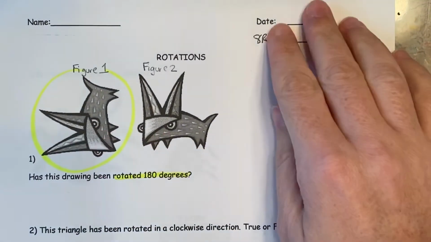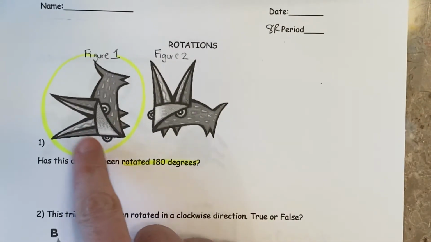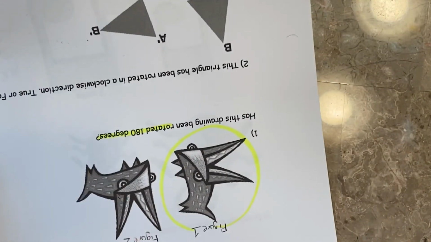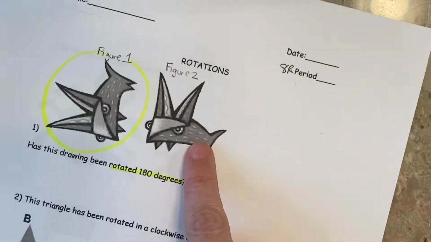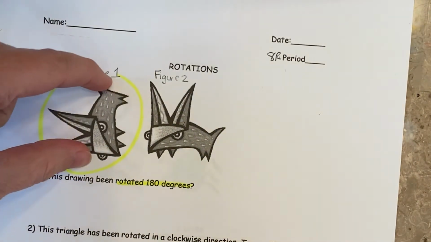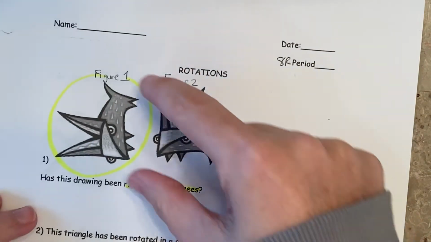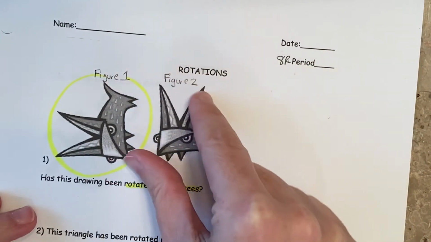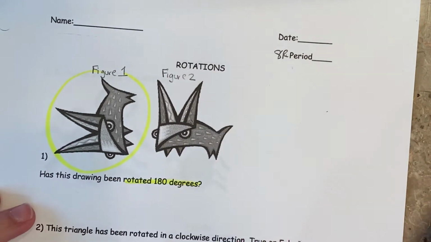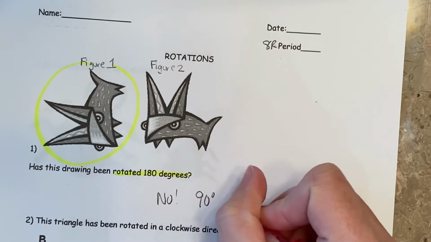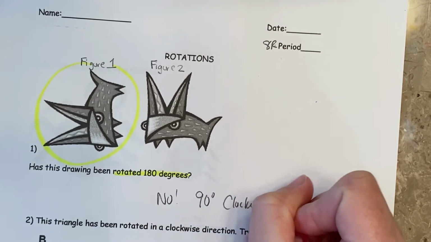So if I take this and I rotate it 180 degrees, well, it should be upside down. Is this picture upside down? No, it's not. All it did was it took it and it went like this. Took it and it turned clockwise 90 degrees. So this is going to be no, and this is going to be a 90 degrees clockwise rotation.